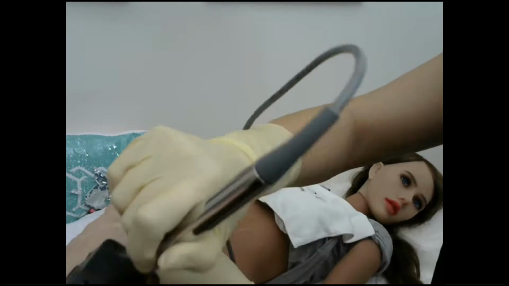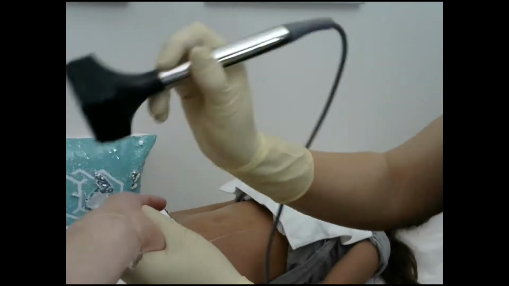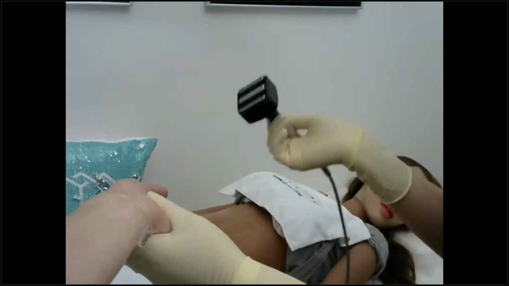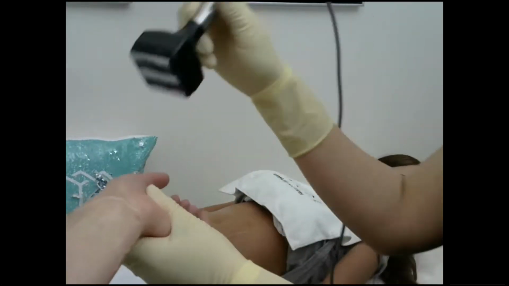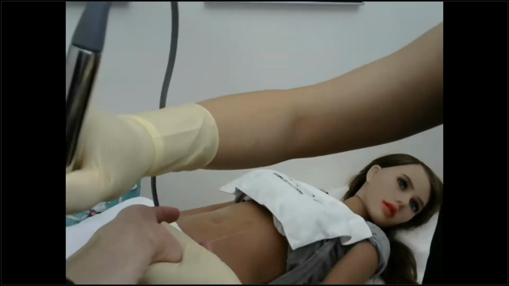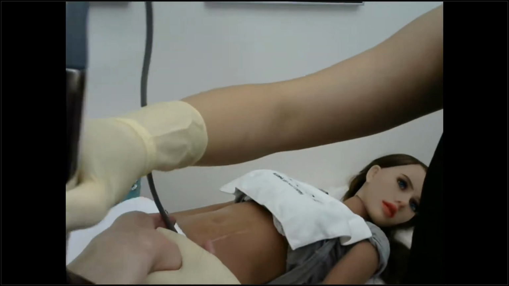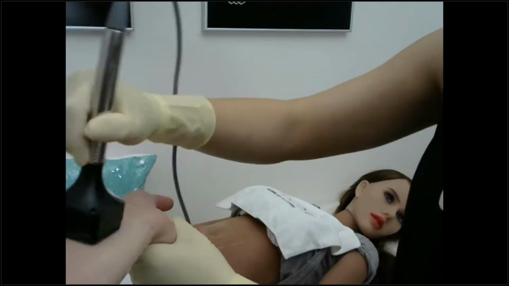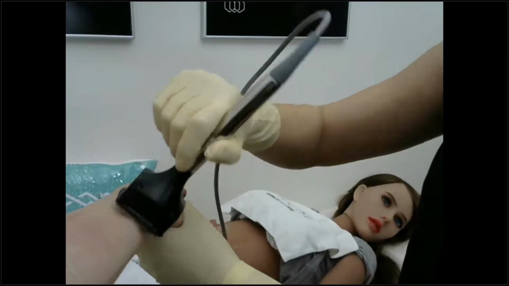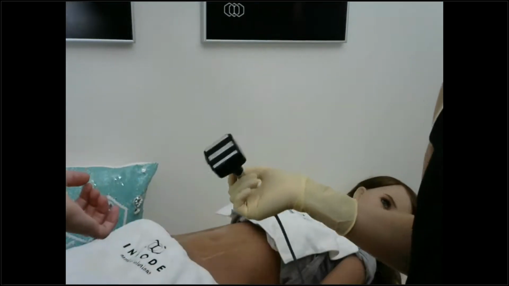Now, what happens if I accidentally lose contact with the skin? Okay, so this is a good demonstration. What I want to make sure is that if I have to stop the treatment, and this is true for face and body treatment, I first, while moving the handpiece, remove my foot off the foot switch, and then I remove the handpiece. So this is the idea.